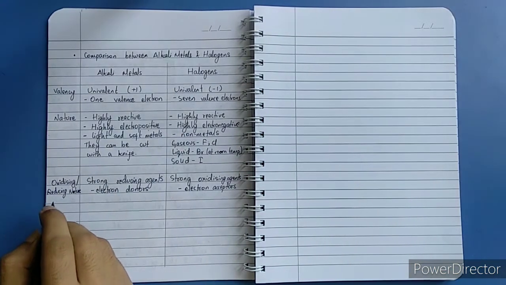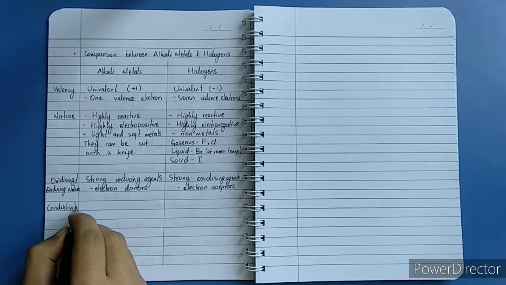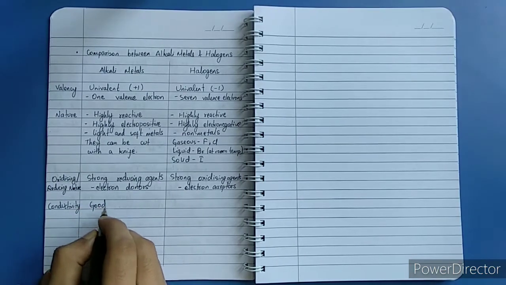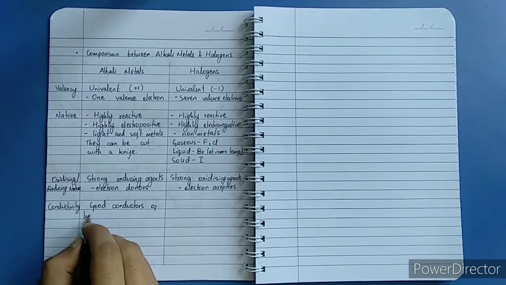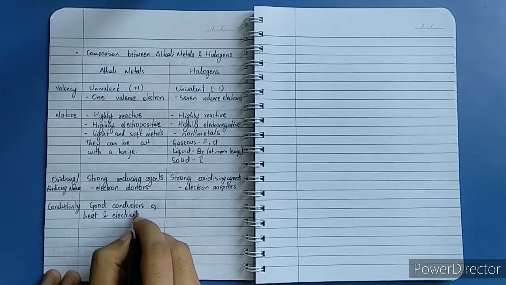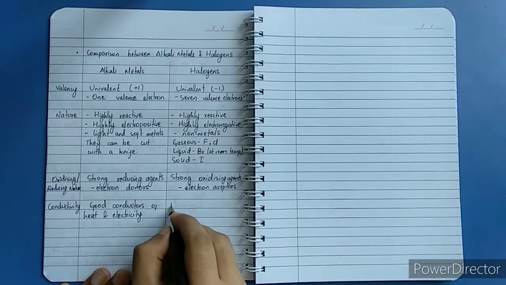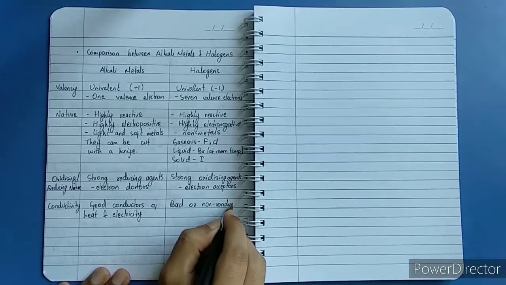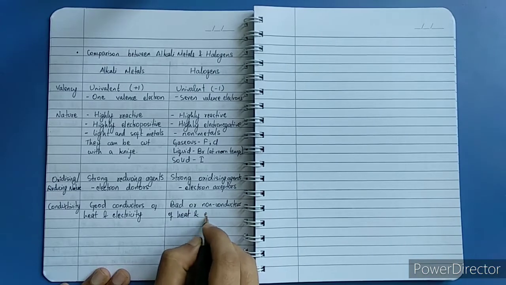Next, we have the conductivity. Alkali metals are good conductors of heat and electricity. Halogens are bad conductors or non-conductors of heat and electricity.